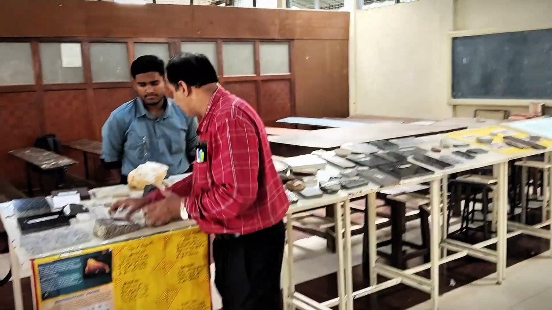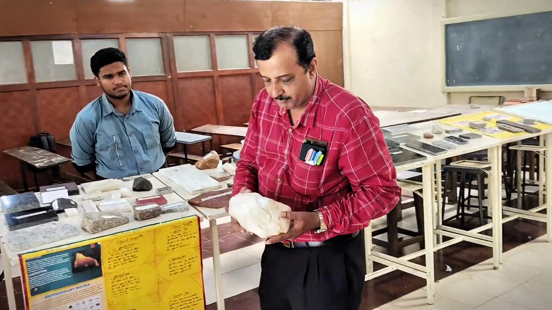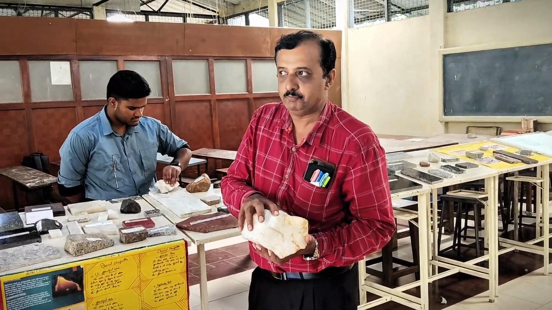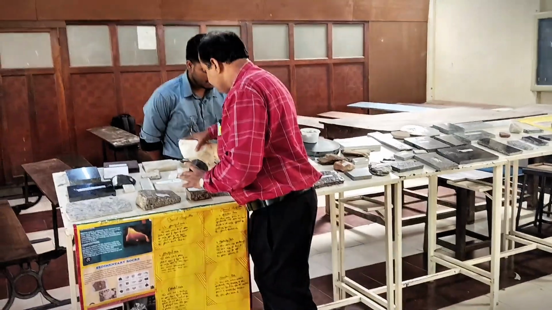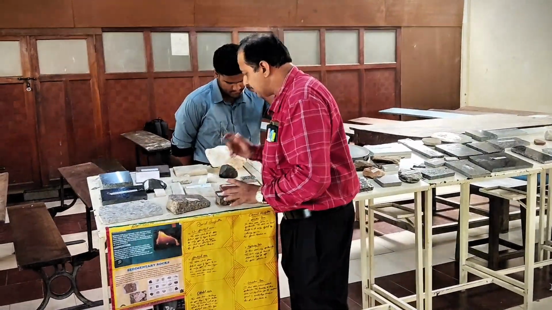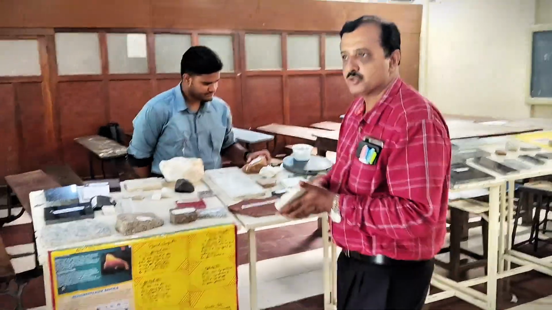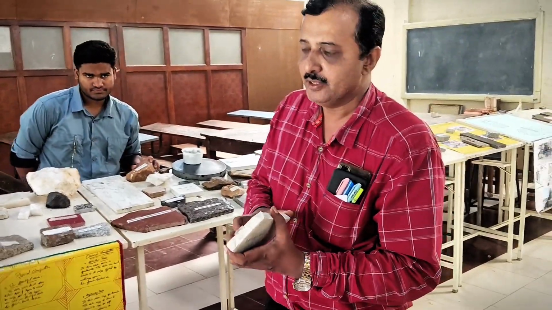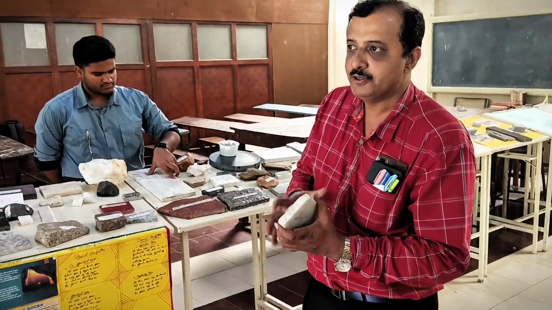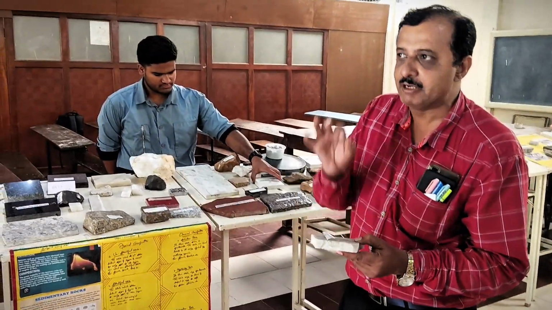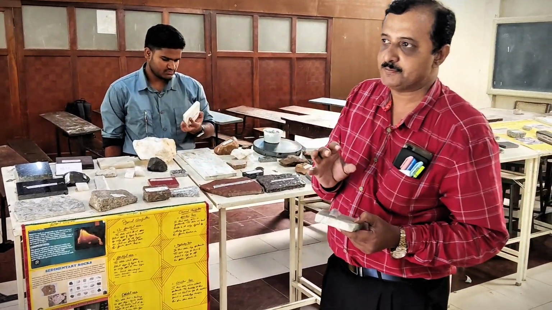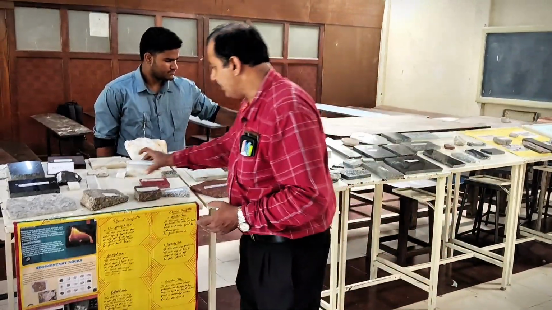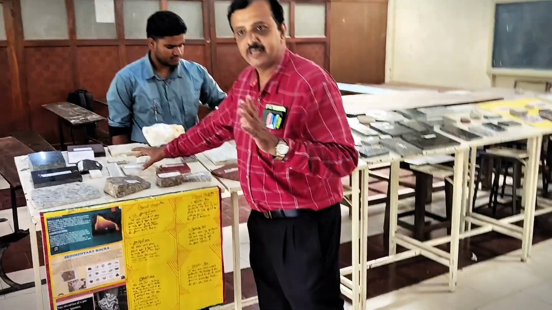Quartzite, you can find this is a quartzite. Quartzite is an example of siliceous rock. In this, silica is the predominant material. Next is calcareous rocks. Calcareous rocks are those rocks where calcium carbonate is the predominant material. When calcium carbonate is the predominant material, we call it calcareous rocks. Example, limestone and marble are classified as calcareous rocks.